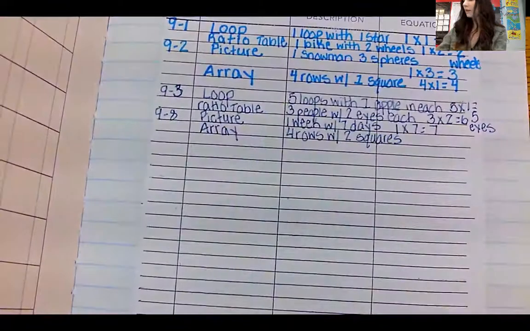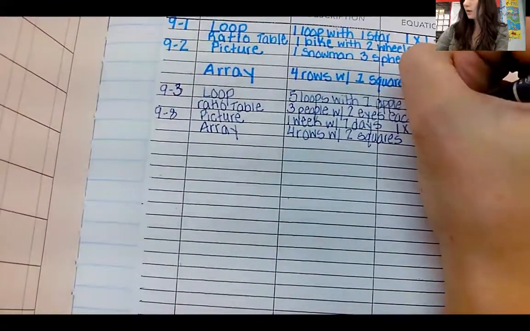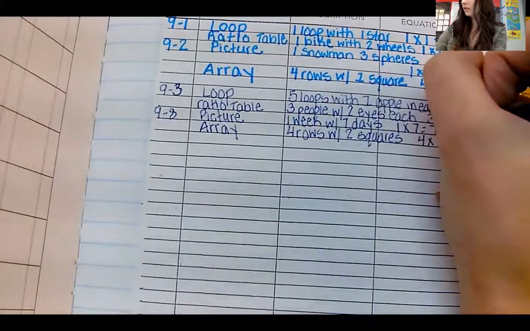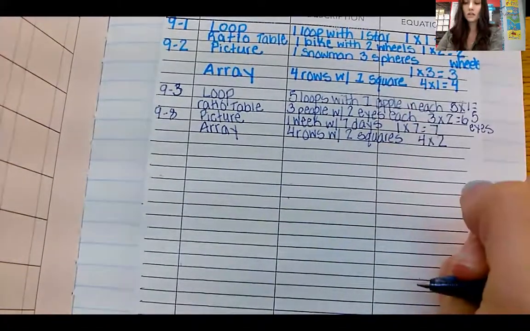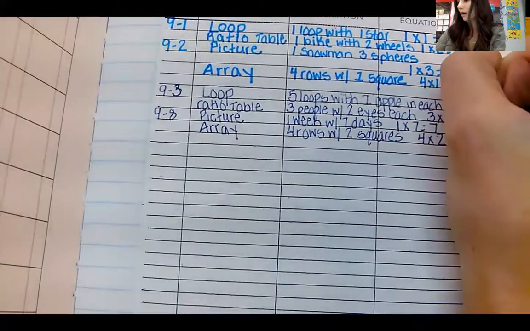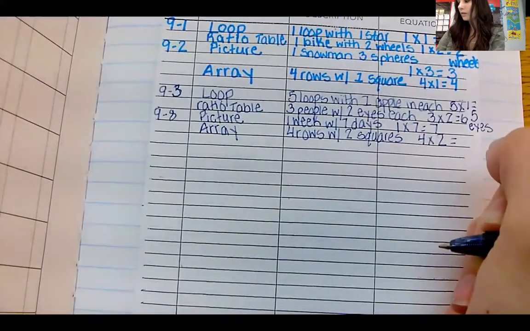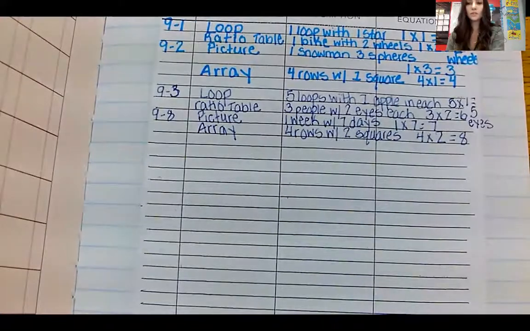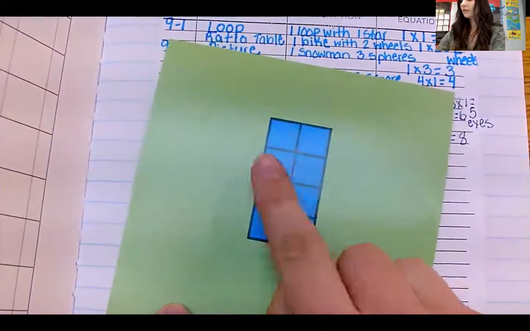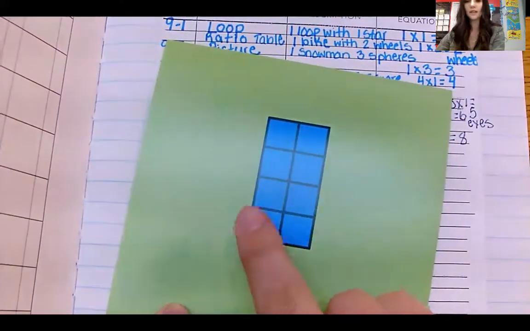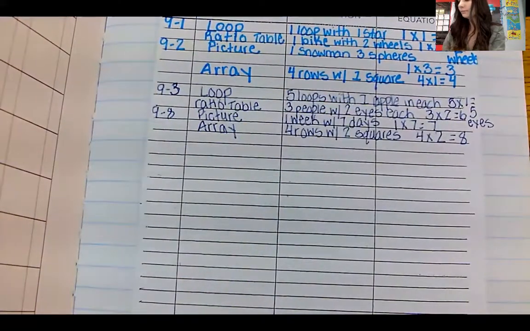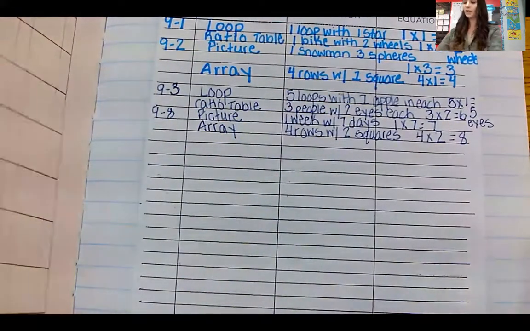Okay, so my equation, 4 rows, I'm going to write the number 4 times 2 squares in each row. 4 times 2 equals 8. Let's count and make sure. 1, 2, 3, 4, 5, 6, 7, 8. 8 squares. Okay, the next thing, we are done with this.